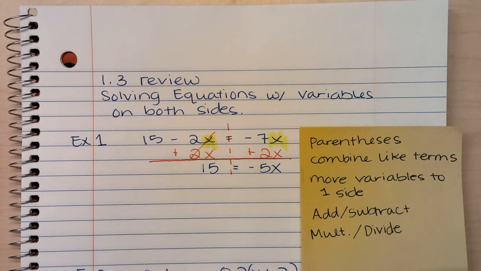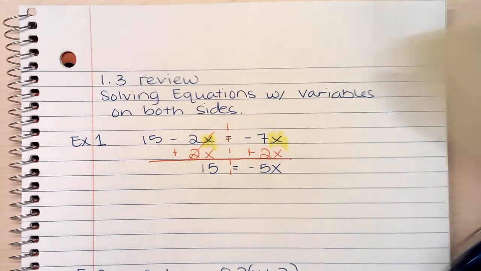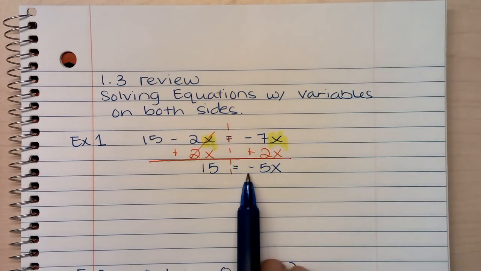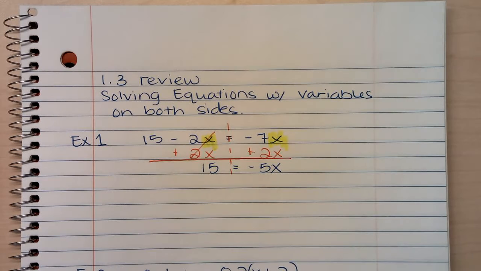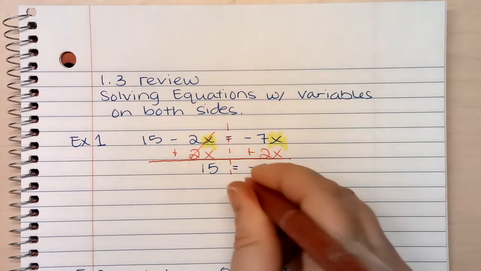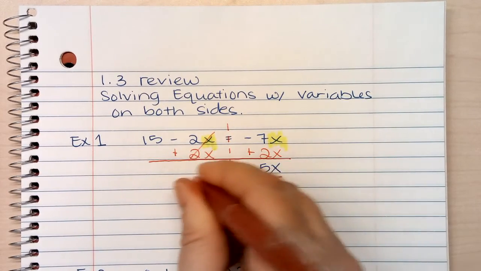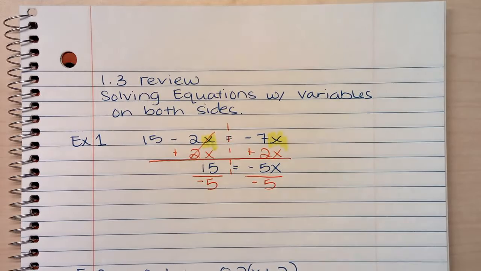Now that I've added 2x to both sides, I'm on multiply or divide. So if I have 15 equals negative 5 times x, I know I need to use the inverse of times, which is division. I'm going to divide each side by negative 5.